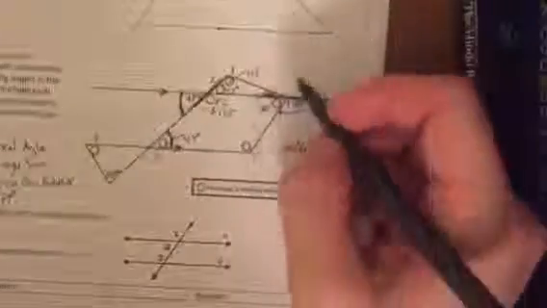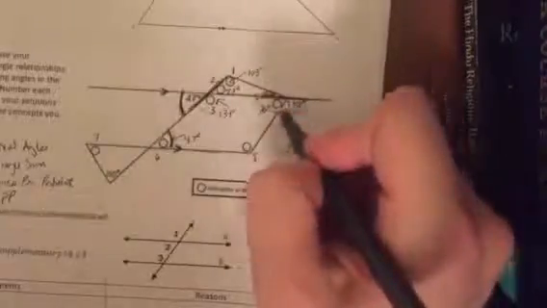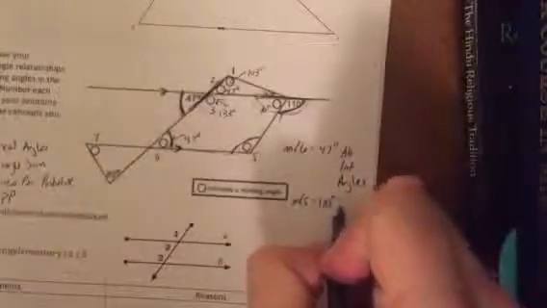And same thing here. If you notice here, this is the parallel line cut again by a transversal. So if you look here, this angle and this angle have to be the same by alternate interior angles. So measure of angle 5 equals 110 degrees, again by alternate interior angles, right?